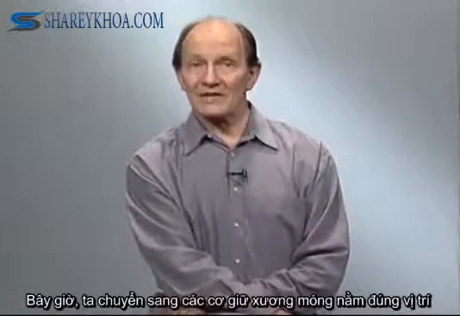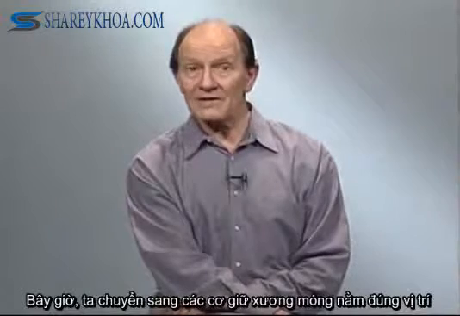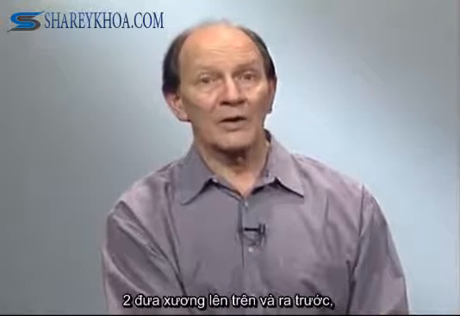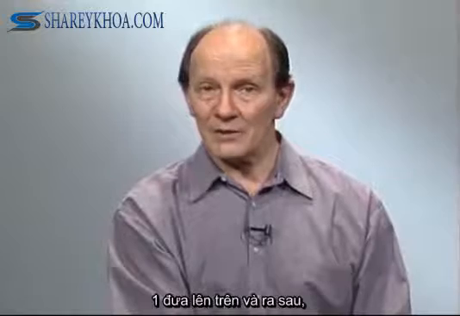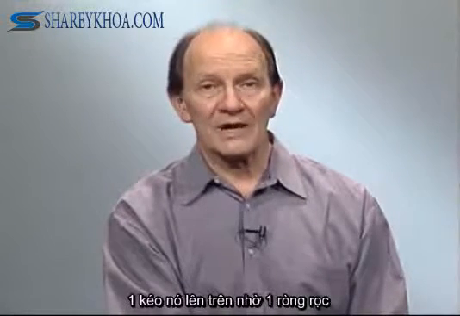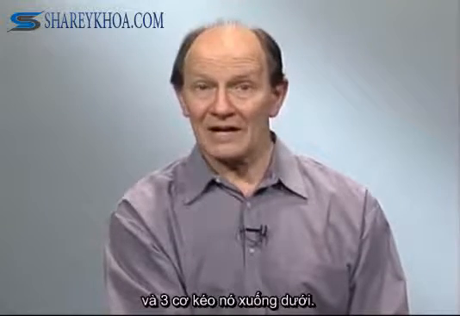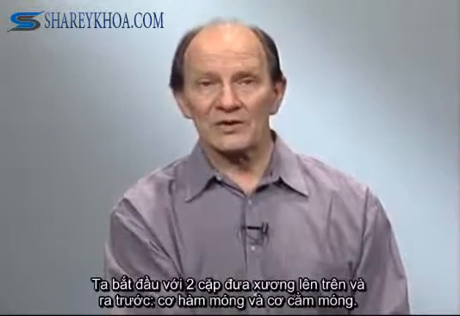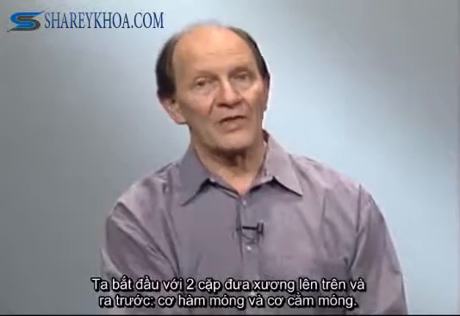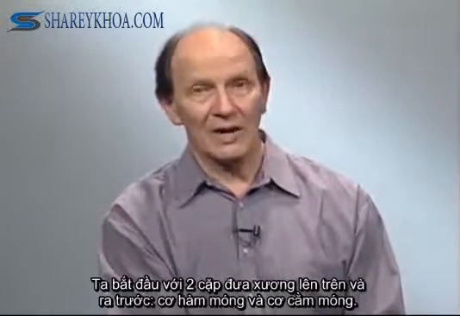Now, we'll look at the muscles that hold the hyoid bone in place and cause it to move. There are 7 pairs of them: two that pull the hyoid bone upwards and forwards, one that pulls it upwards and backwards, one that pulls it upwards by means of a pulley, and three that pull it downwards. We'll start with the two that pull upwards and forwards, the mylohyoid and geniohyoid muscles.